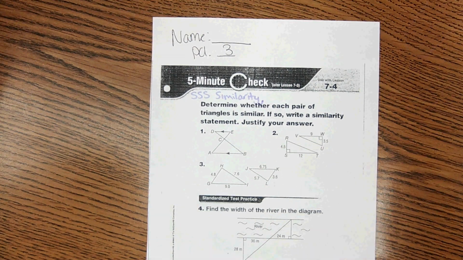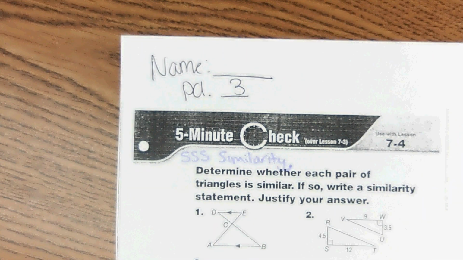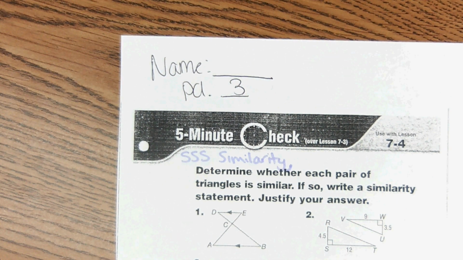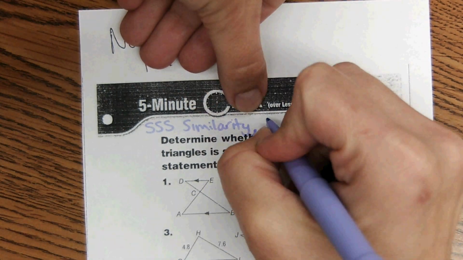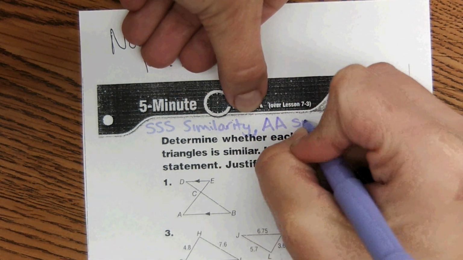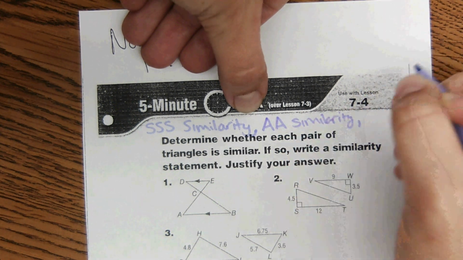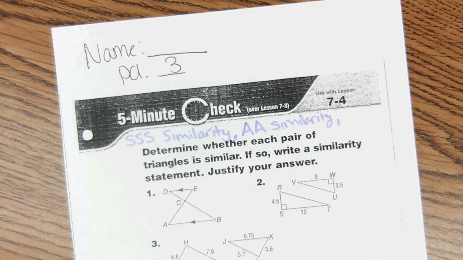Ooh, it's kind of hard to see. I'm going to zoom in more. Okay, there we go. So side-side-side similarity is when all the sides are proportional to the sides in the other triangle. The other one is angle-angle similarity.